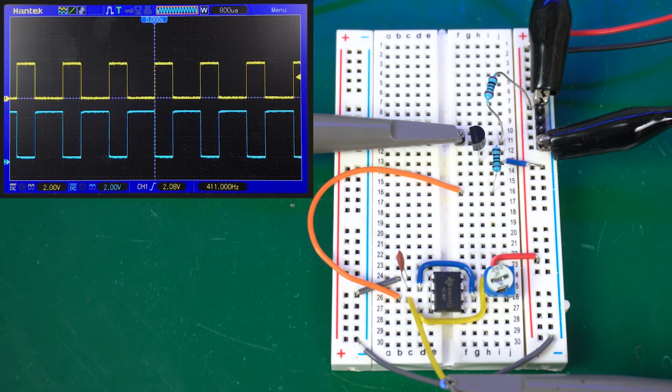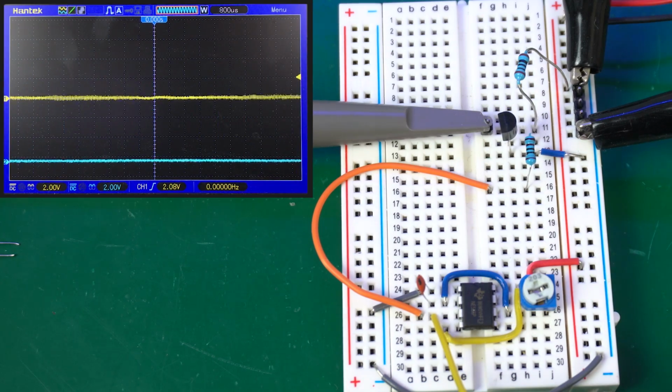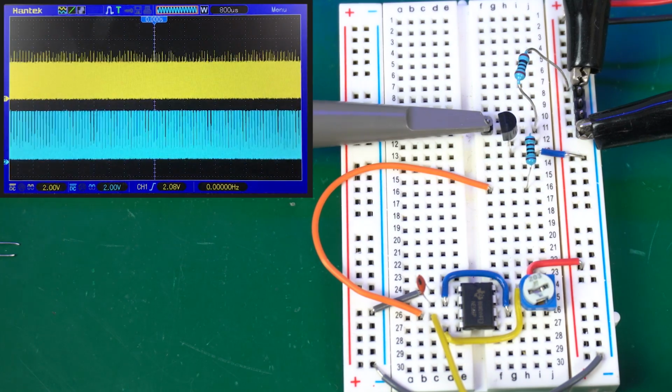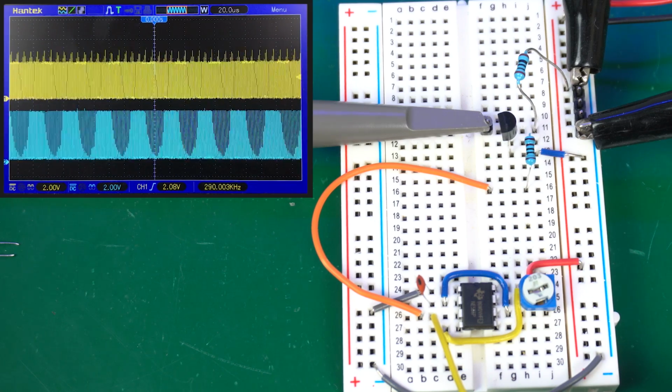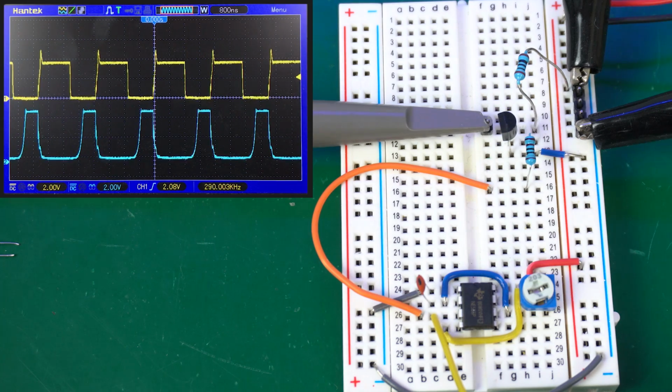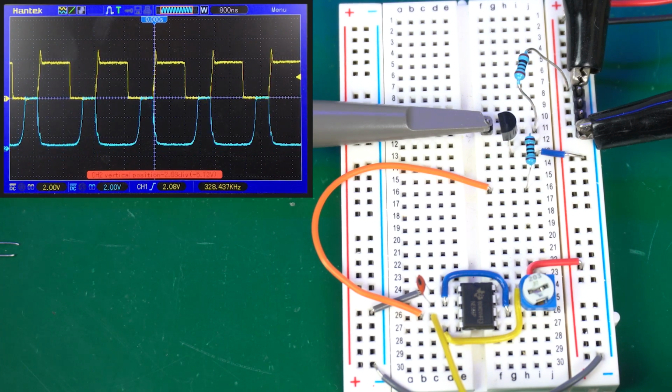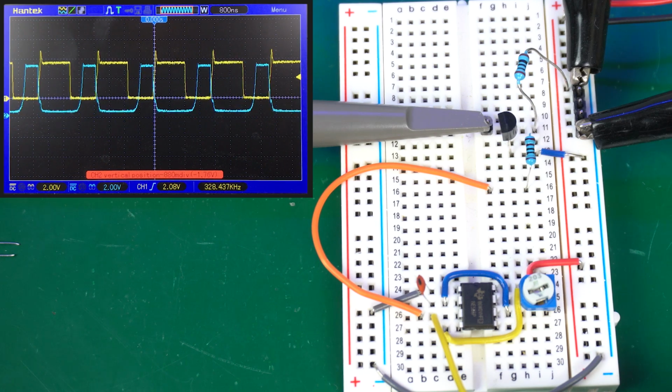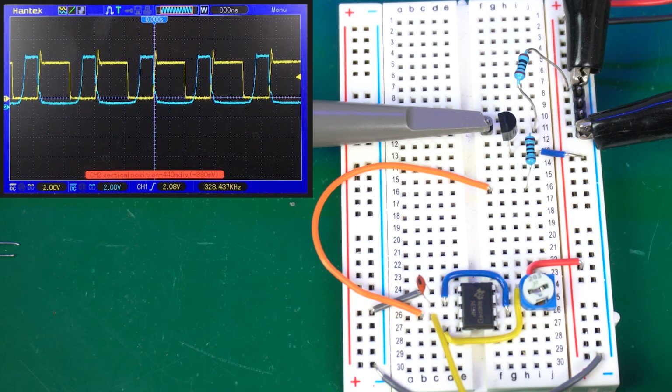So we can do that by changing the timing capacitor to something much smaller. Here I have changed it to 33 picofarads, and yes, that's a lot faster. That's over 300 kHz. However, notice that the waves aren't quite as square anymore. The input wave has a spike in it at the beginning, but that's just part of the 555 timer and some capacitance, so I'm not too concerned about that. I'm concerned about the shape of the output wave, the blue one.